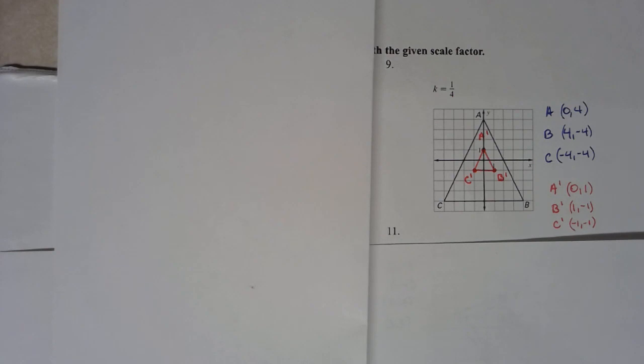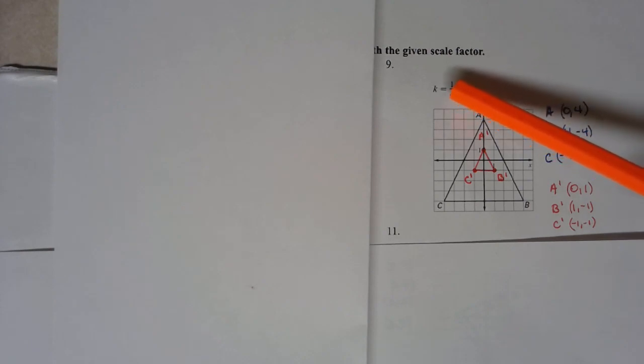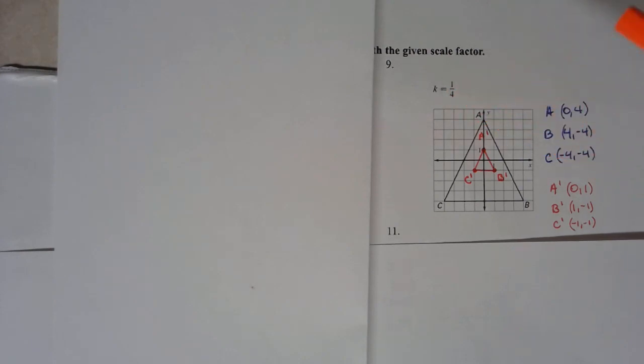Okay, so with dilations, this means that we're changing the physical size of the object. In the past, we've talked about translations, reflections, and rotations, and those didn't really change the actual size of the shape. They changed its position. But now we're changing both the size and the position. So when this has a scale factor of 1 over 4, we're going to take that scale factor and distribute it to the points.